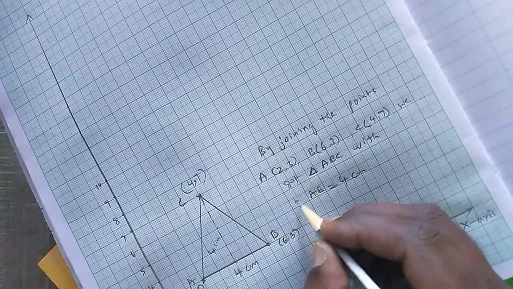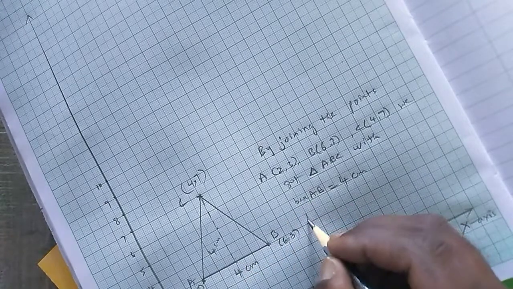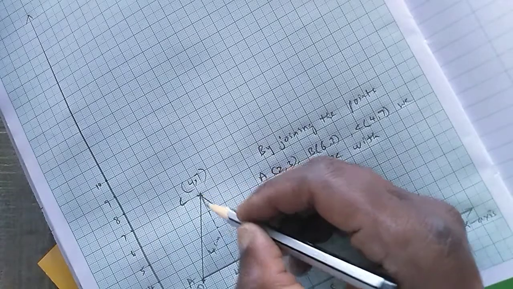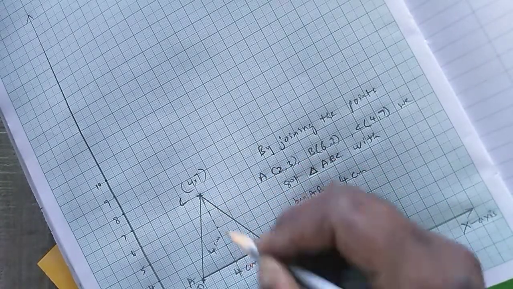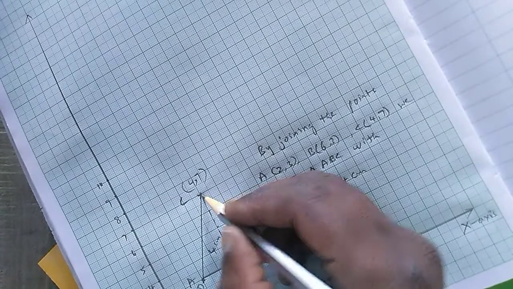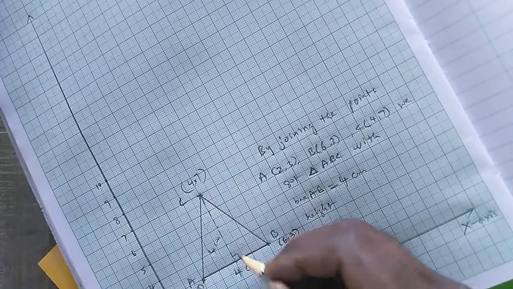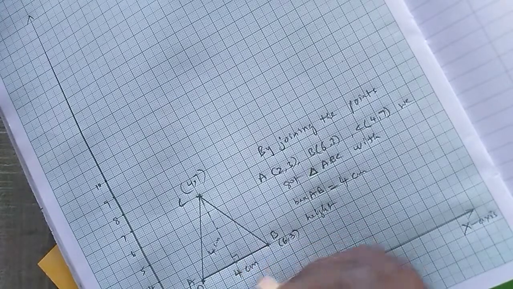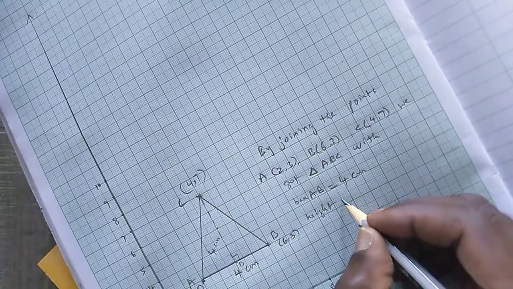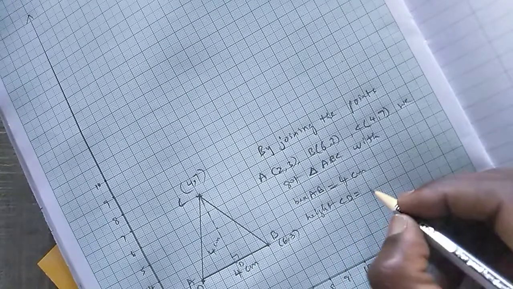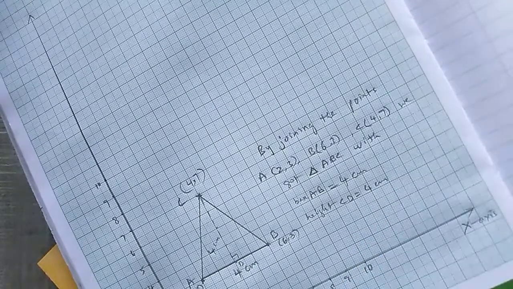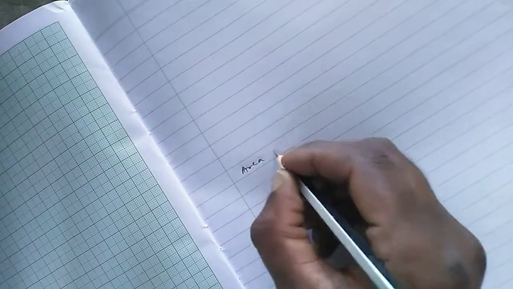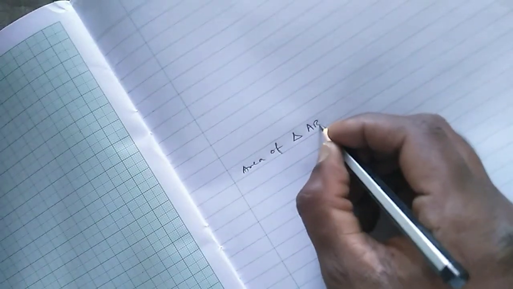If you take this as the base, the height of the triangle is the perpendicular distance from one vertex C to the opposite side AB, that means a straight line. It is also 4 units. If you name the foot of the perpendicular D, then the height of the triangle CD is 4 centimeters. Now area of triangle ABC.